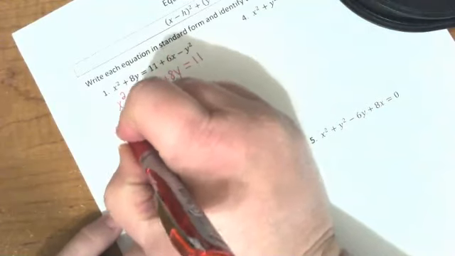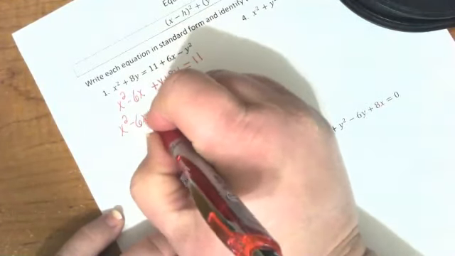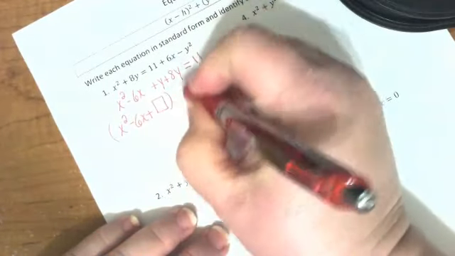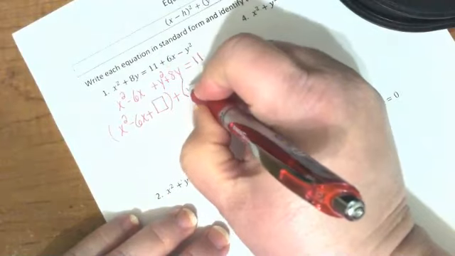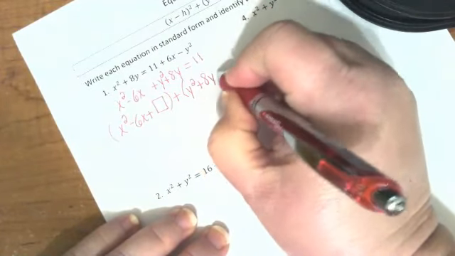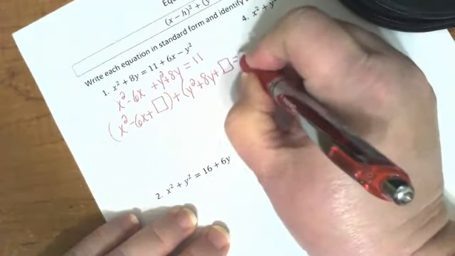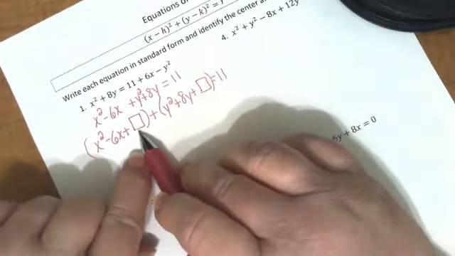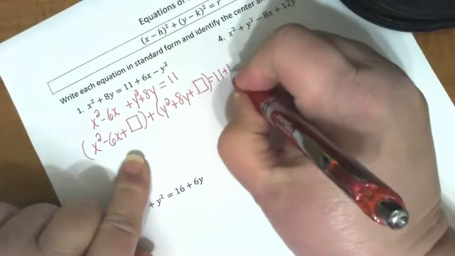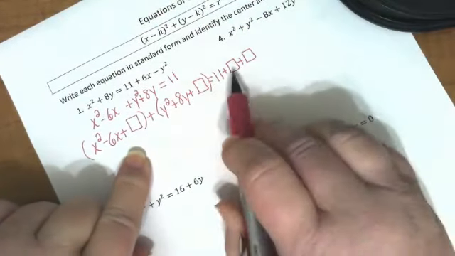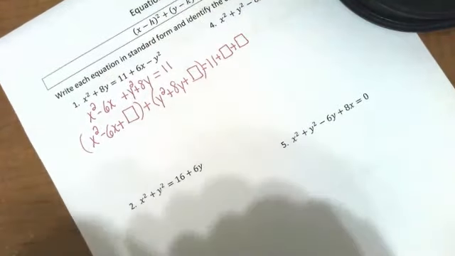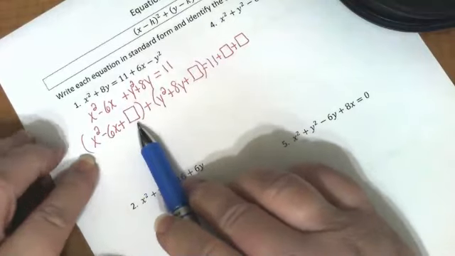So what I do here is I've got x squared minus 6x, and I'm going to put a box to represent what number I'm going to add to complete this square. Right here, I'm going to do y squared plus 8y plus another box equals 11. And over here, we're going to say whatever I add to the left side, I have to add the same thing to the right side. So I'm going to put my 2 boxes to represent whatever I'm going to add. Now, the way I figure out what I need to add to this side to allow it to be factored as something squared.